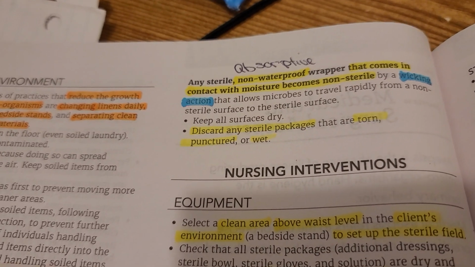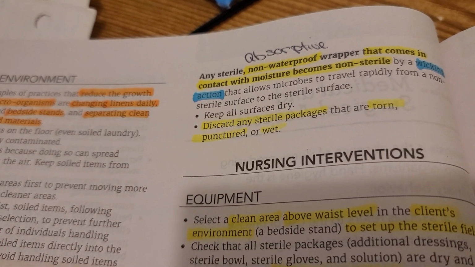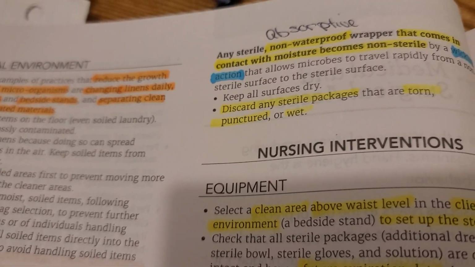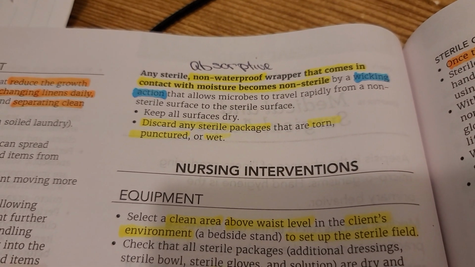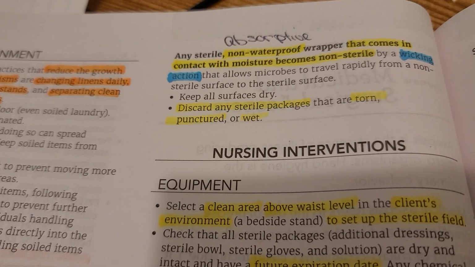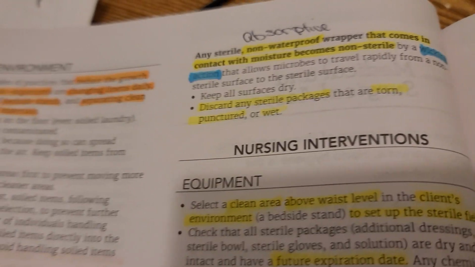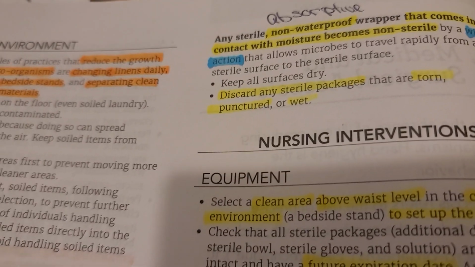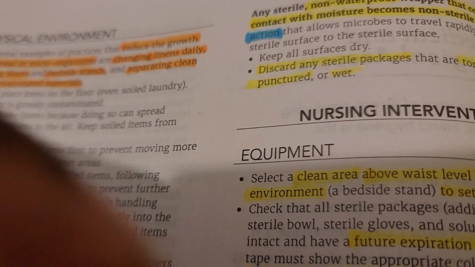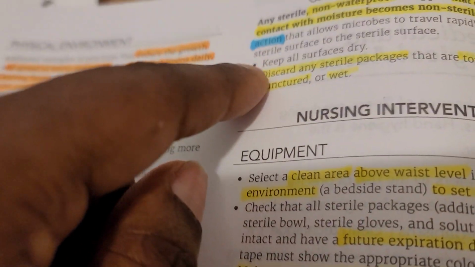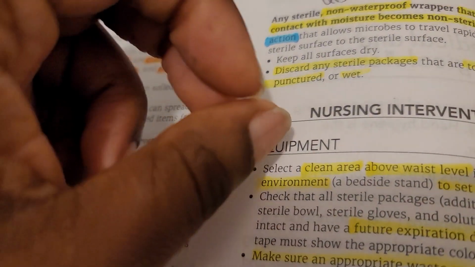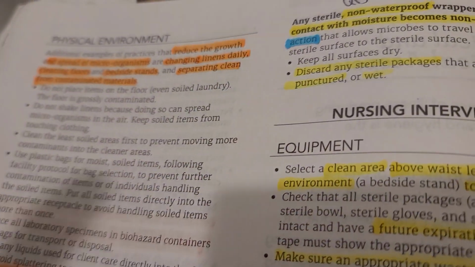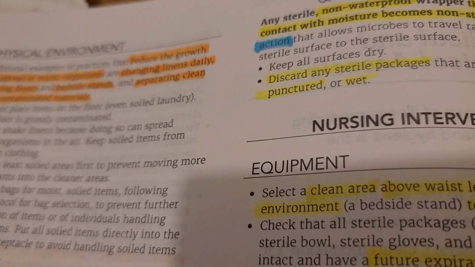Wrapper that comes in contact with moisture becomes non-sterile. Here we go. Non-sterile. Okay. By a wicking action. You know, like a tissue, like a Kleenex that's absorptive, and it wicks. So if you put a tissue, say there was a tiny dot, and you stuck the tissue there, you would think that it would just be that tiny dot. No, it would spread and it would get bigger. And it wicks, you know, like a candle.